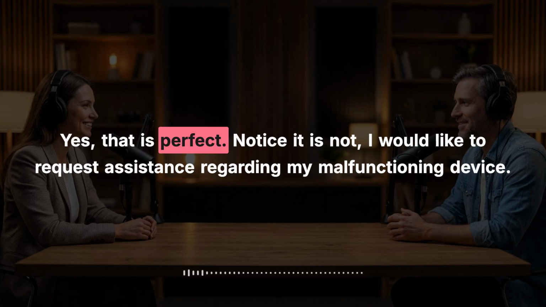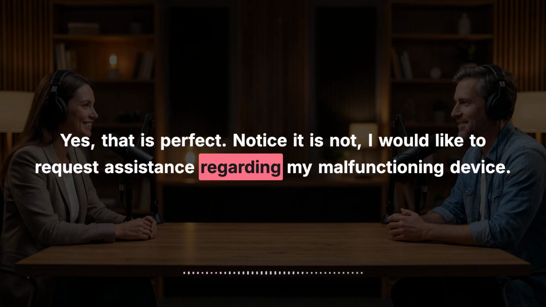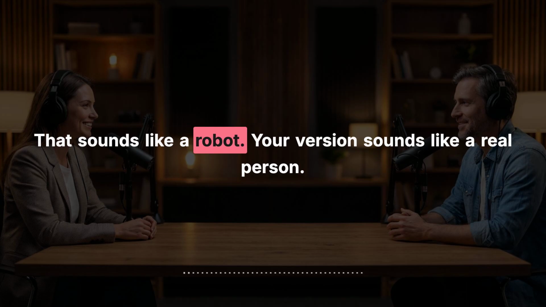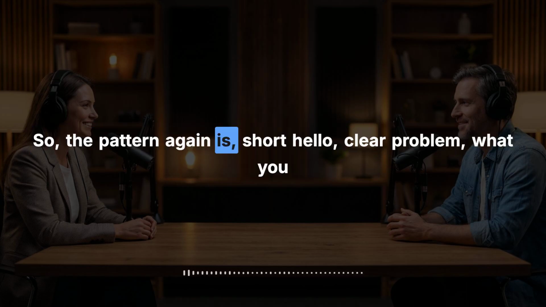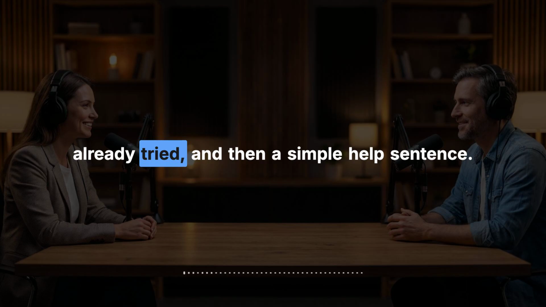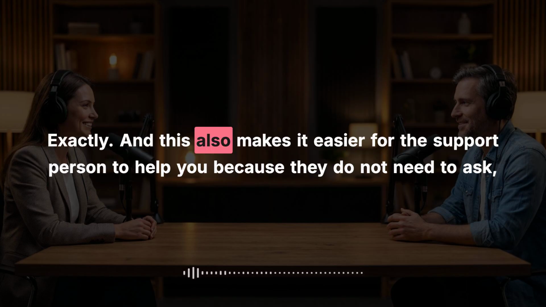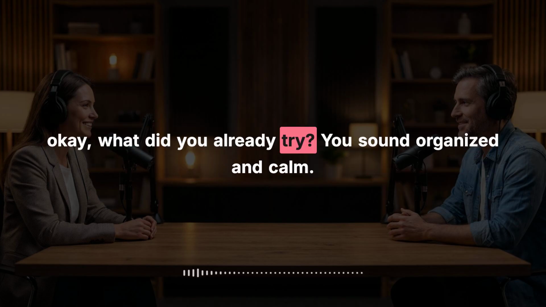Yes, that is perfect. Notice it is not, I would like to request assistance regarding my malfunctioning device. That sounds like a robot. Your version sounds like a real person. So the pattern again is short hello, clear problem, what you already tried, and then a simple help sentence. Exactly. And this also makes it easier for the support person to help you because they do not need to ask, okay, what did you already try? You sound organized and calm.